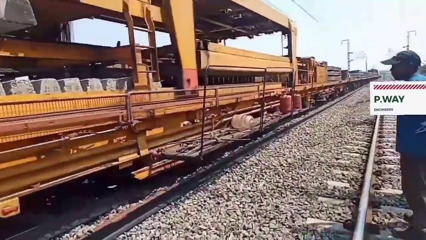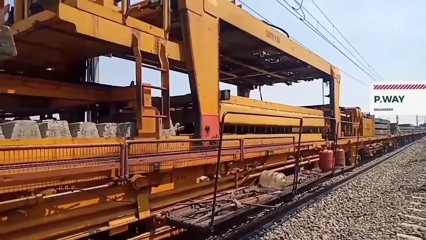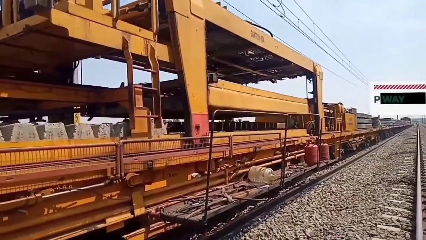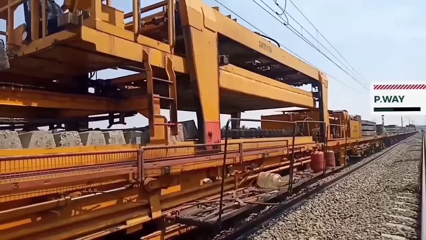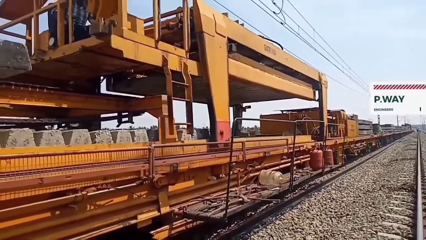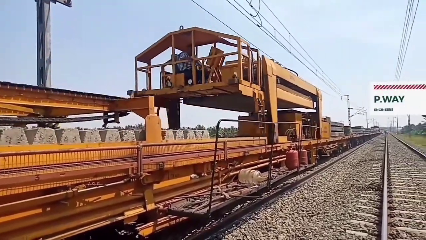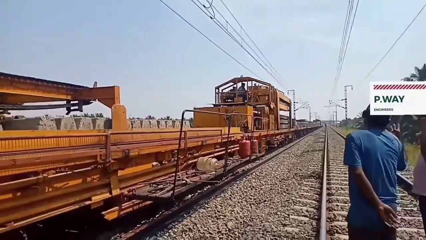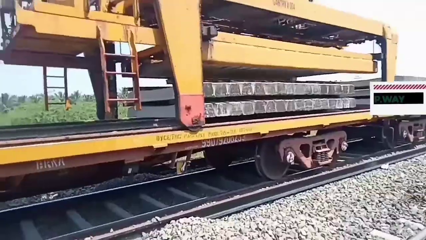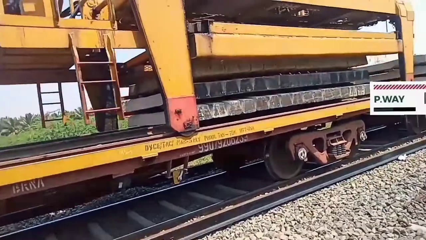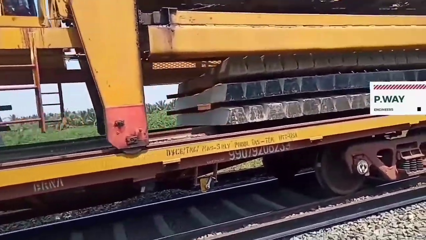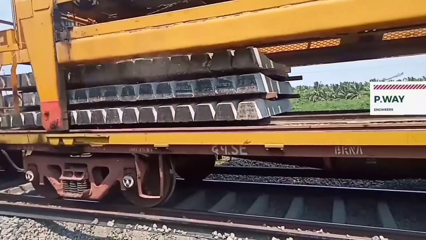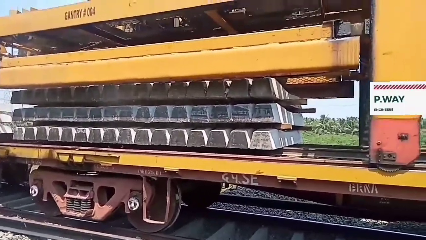Already I said this TRT machine has 14 BRNs with fully loaded sleepers. These sleepers are handled by these gantries. There are 2 gantries available in the machine. Released old sleepers are taken from here by the gantry and placed in the mid portion of the train. And this gantry takes the new sleeper to the conveyor belt for the working unit.